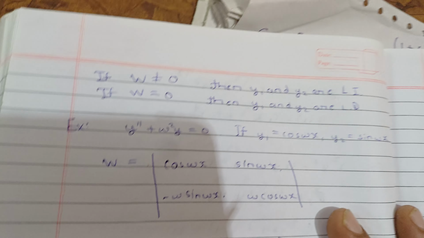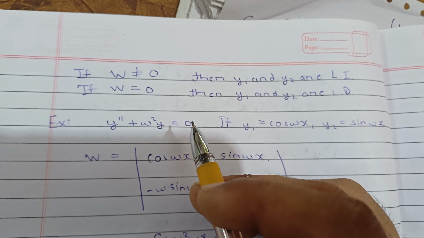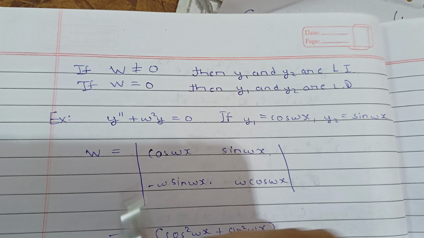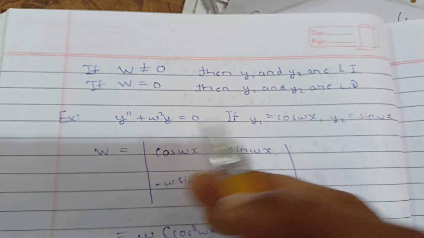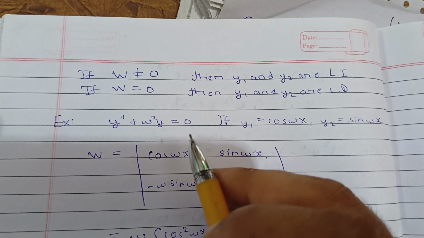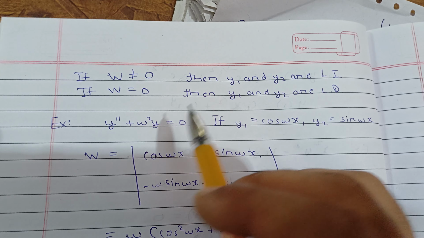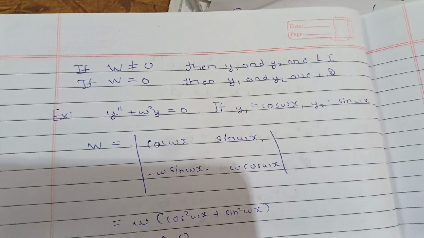Now what is the use of this? If the Wronskian comes out to be non-zero when you solve the determinant, then we say that y1 and y2 are linearly independent. And if it comes out to be 0, then we say that y1 and y2 are linearly dependent. So directly by solving the Wronskian determinant, you can find the linear independence or dependence of y1 and y2.